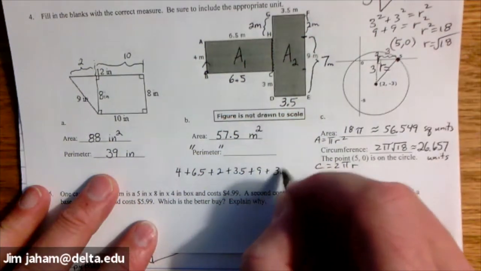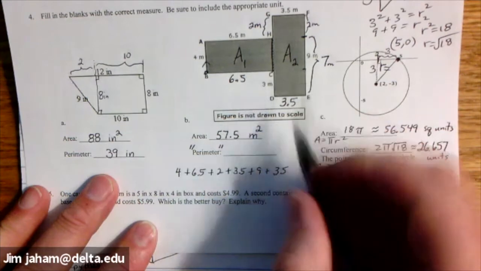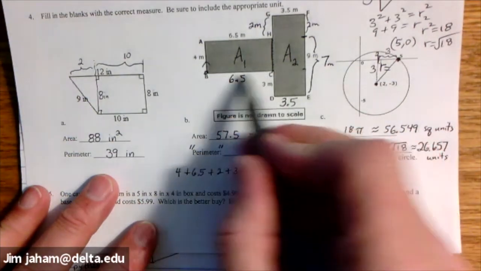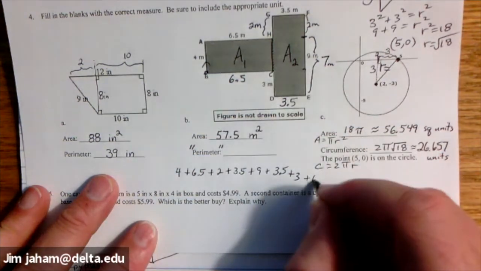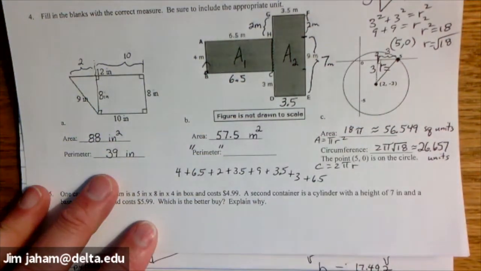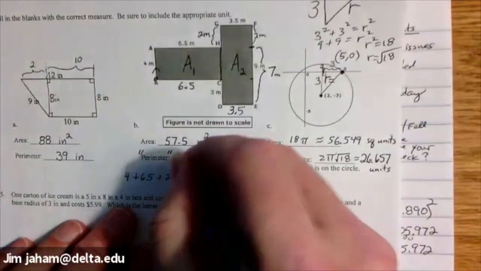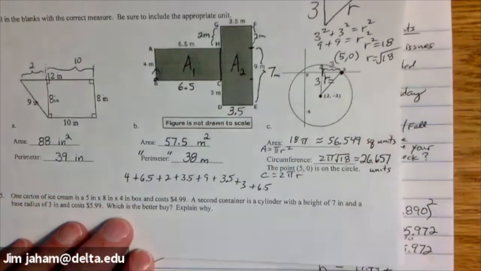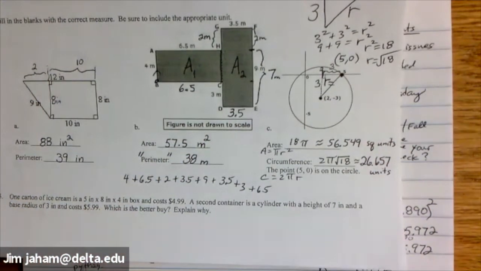And then there's another 3.5 at the bottom. Back up is 3. And then finally, till we end is 6.5. You have to add all those to get all the way around. I get 38. And this would be in meters, because all of those units are in meters.